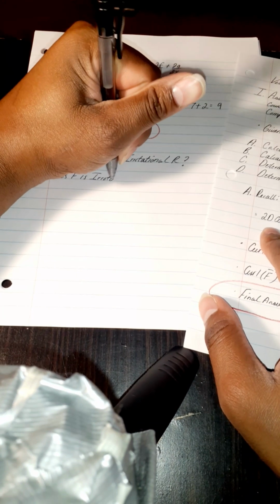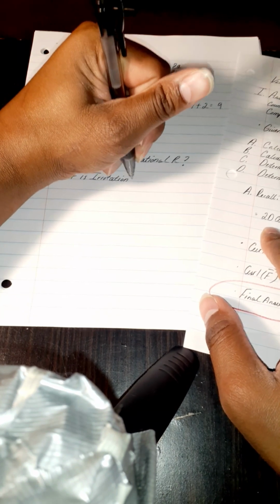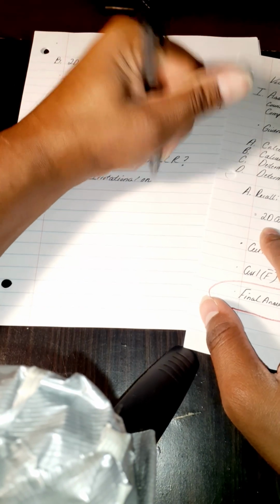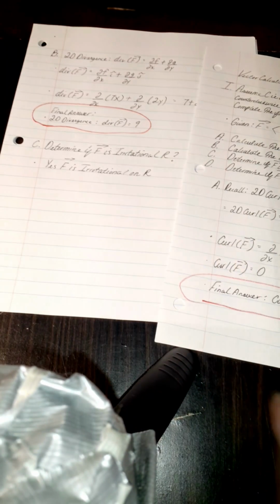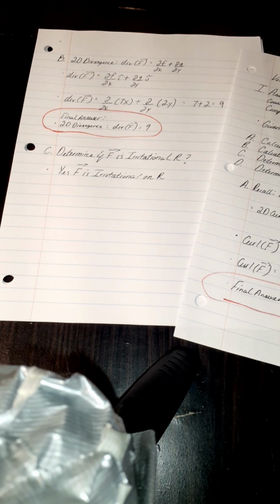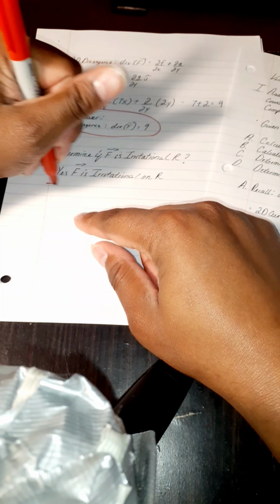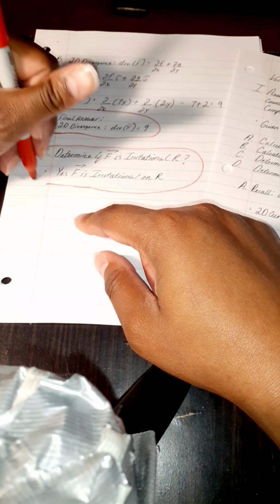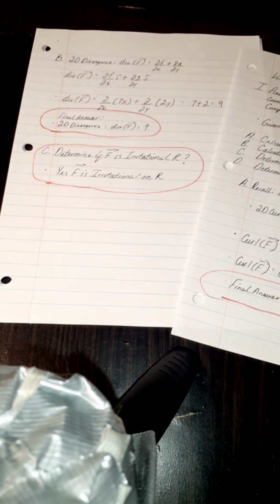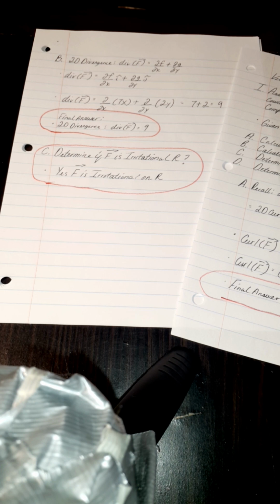That's part C. Again, the two-dimensional curl was equal to 0, so it's irrotational on that region.